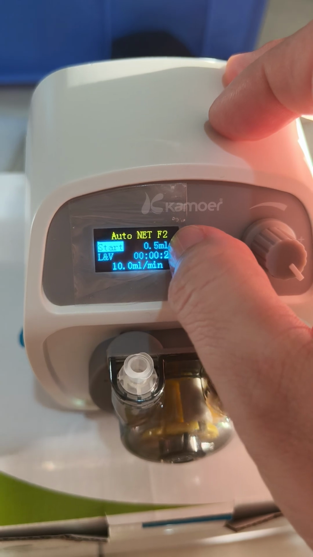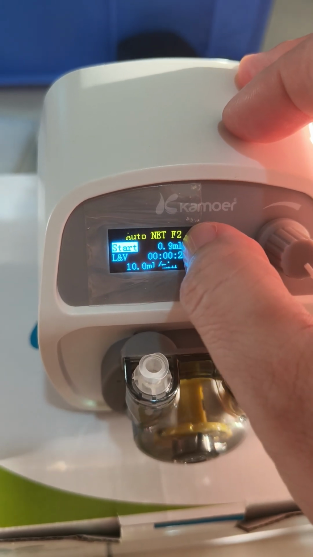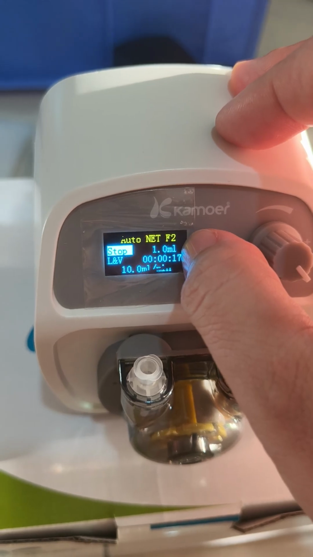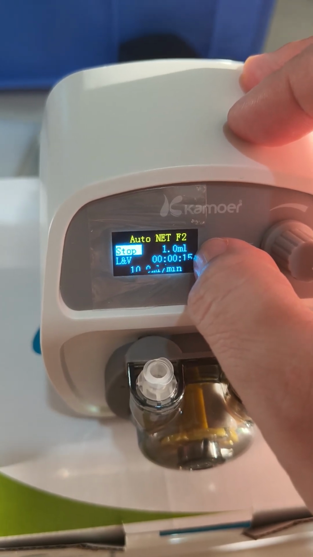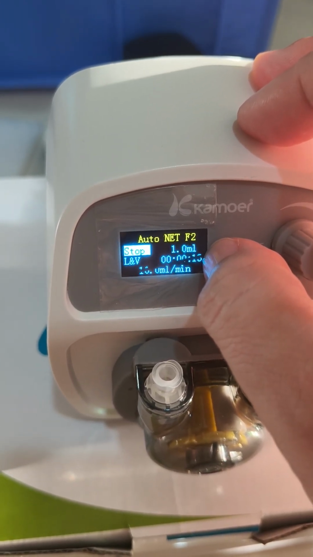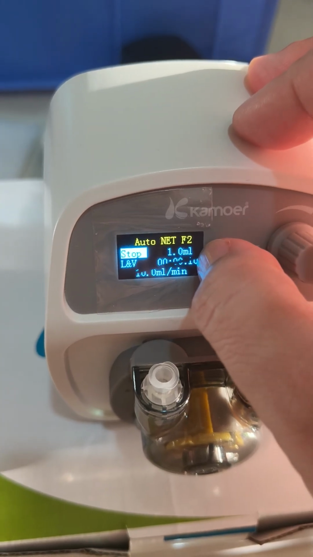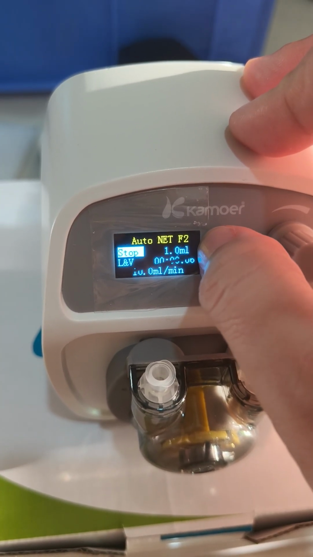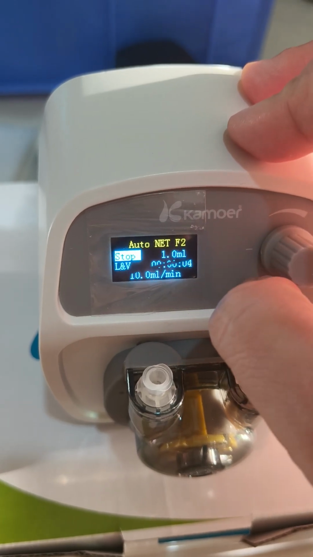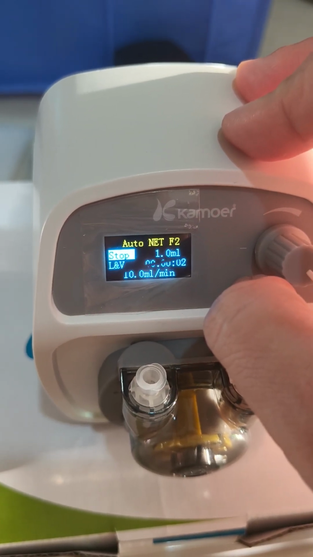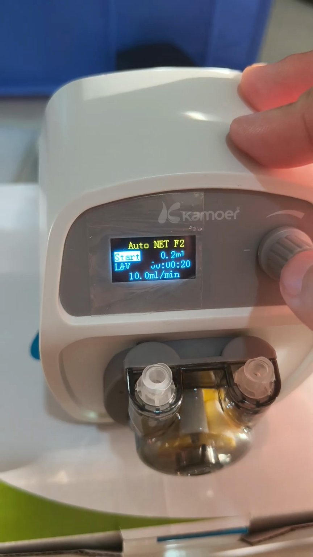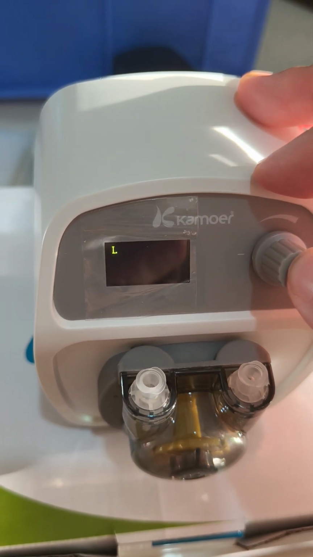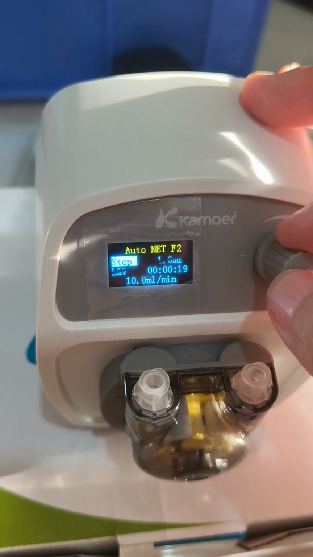Then it will start to calculate, and when it reaches the volume, it will be doping. Then it starts counting the stopping time, and when the time counts down to 0, it will start to work again. This is for auto control. If this function is useful for you, you can choose it to control the doping based on auto control.